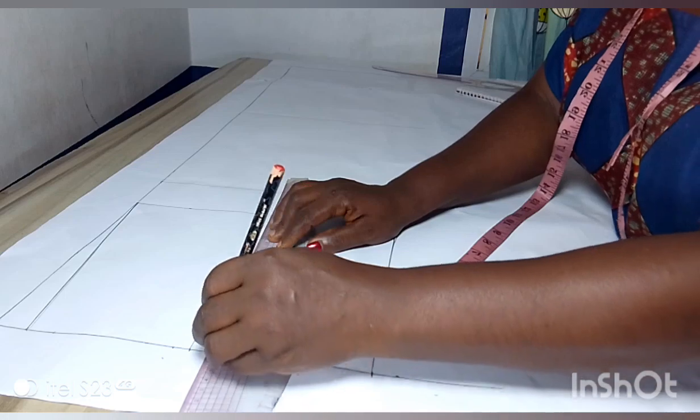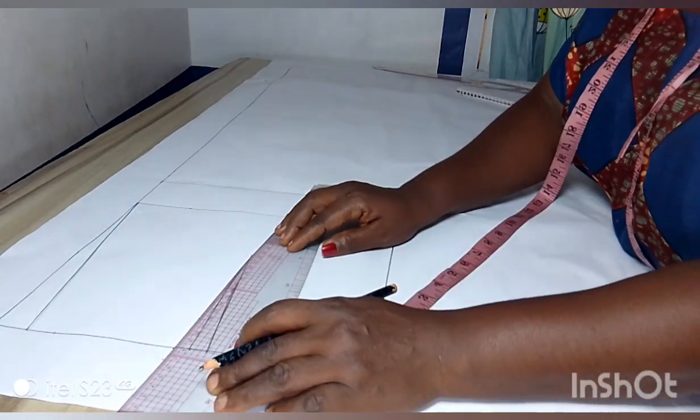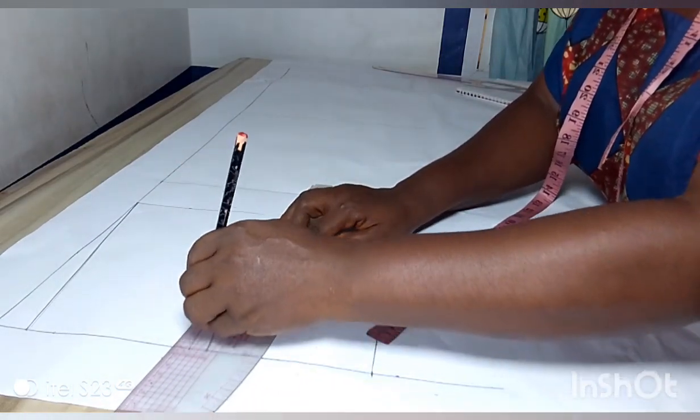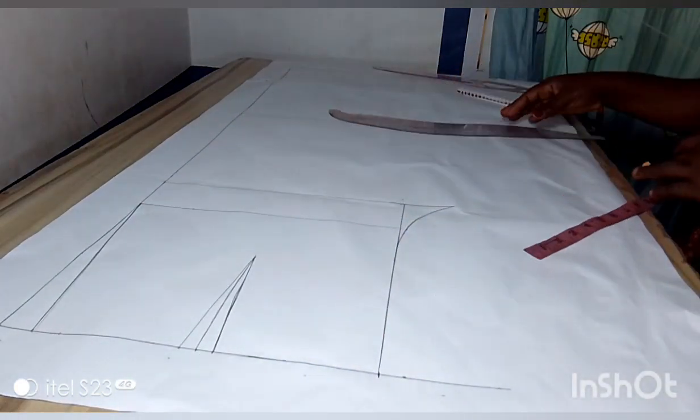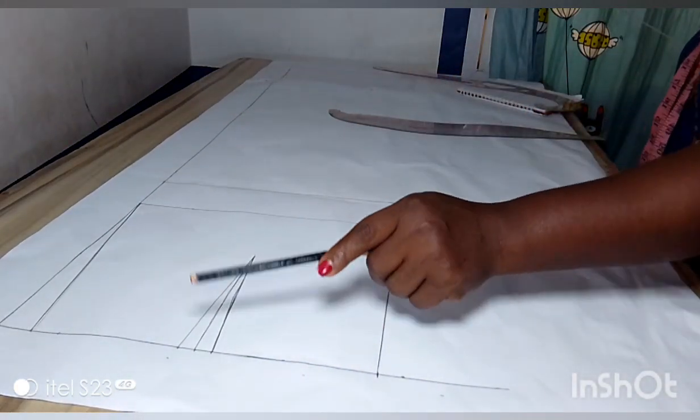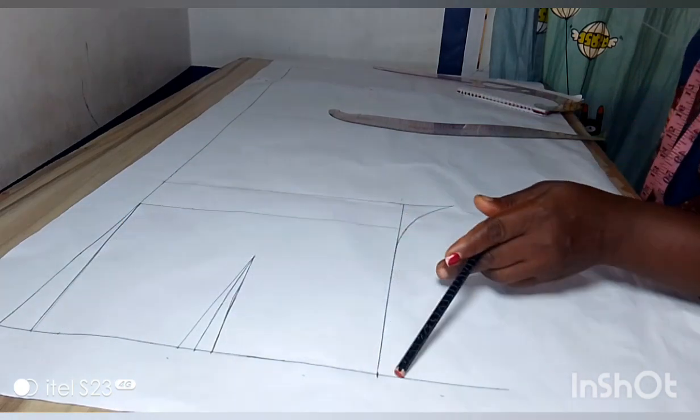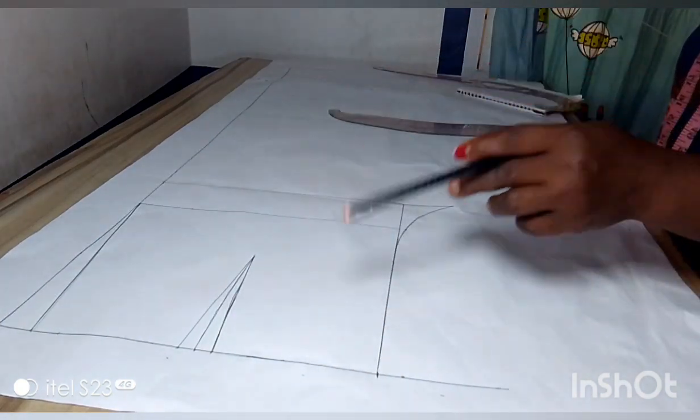Sorry. I'm going to connect the dart like so. You connect the other one too. That is it. That's our dart. But I'm not going to be using this dart. I'm going to leave my trouser, our first measurement, because I'm going to be adding elastic to it.